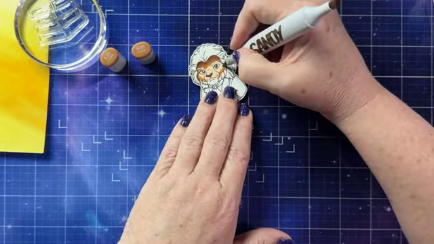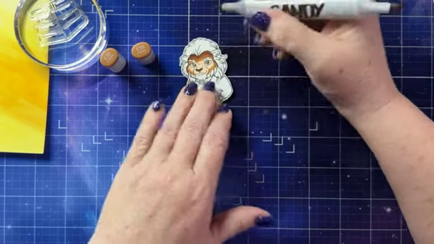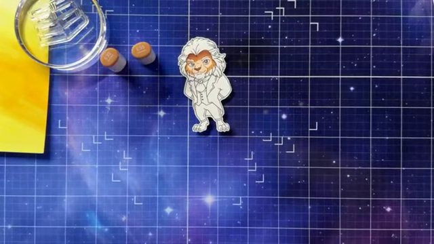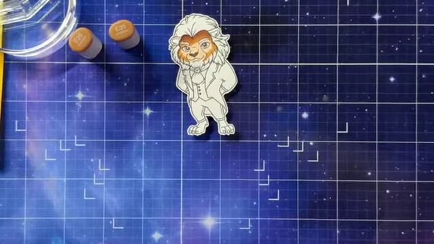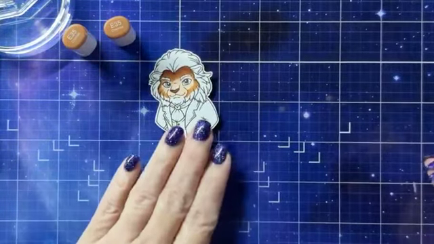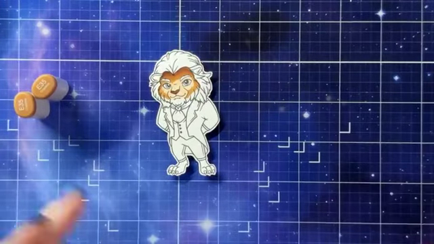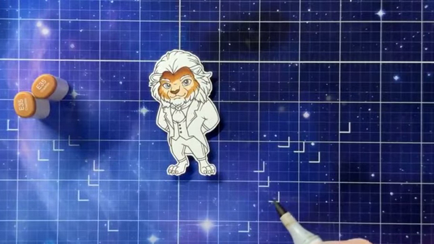So if you'll notice, I'm going around where the fur is, like right here. We'll wash in a few more of the colors, the hair colors, so that they'll line up nicely with the face.